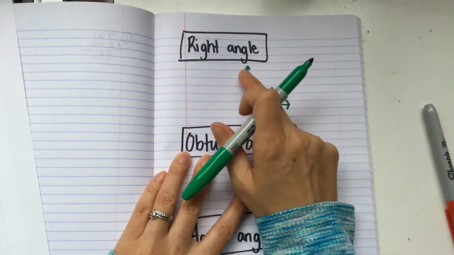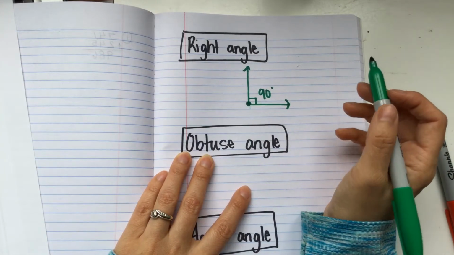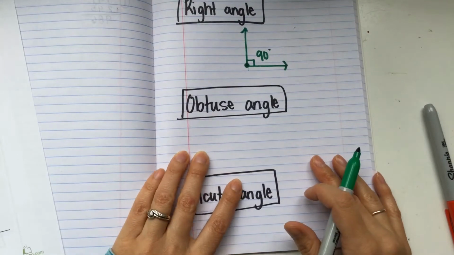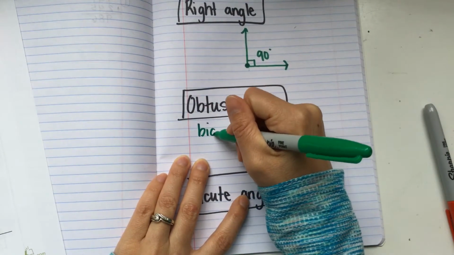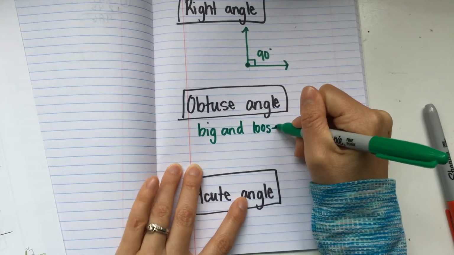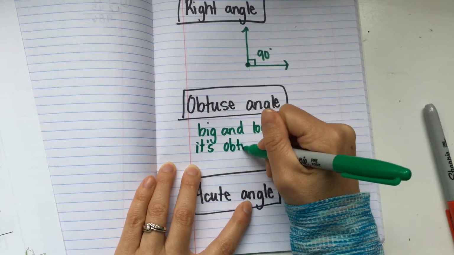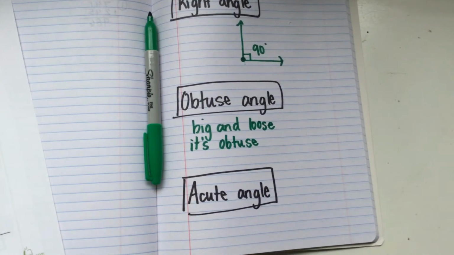So your right angle is something that makes the side of a square or book or the side of your computer. It's a perfect 90 degrees. An obtuse angle, we say big and loose. It's obtuse. And when we have an obtuse angle, they're really big.